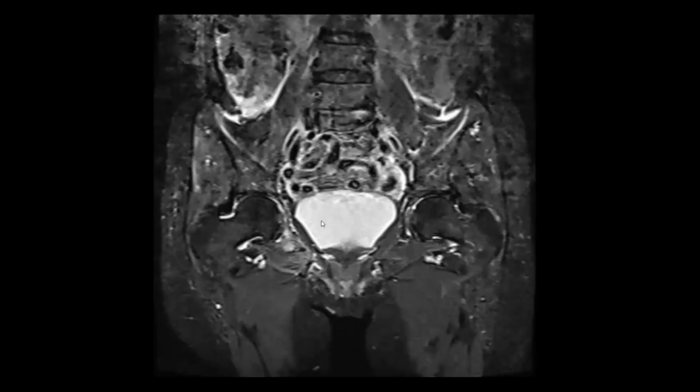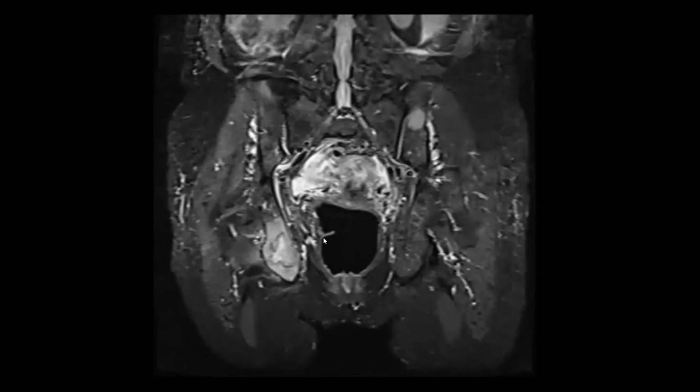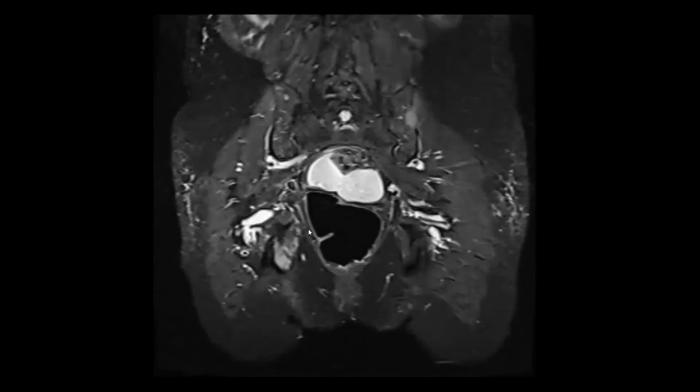Yes, the lesion appears hyperintense on this FLAIR.